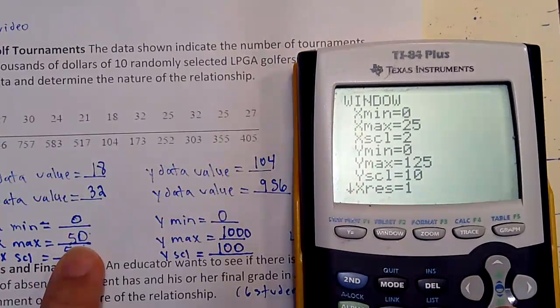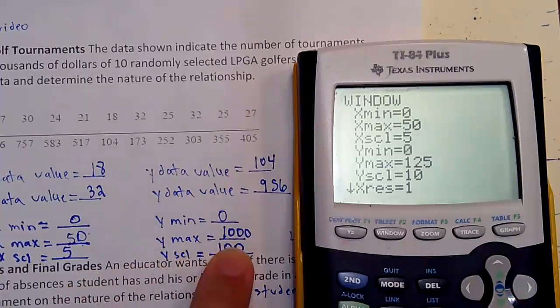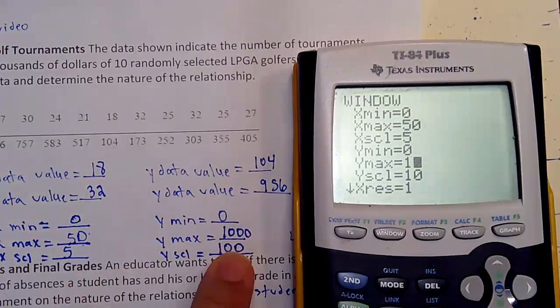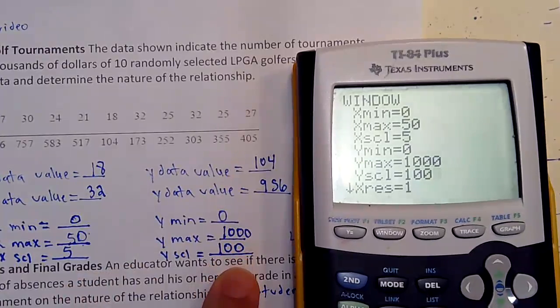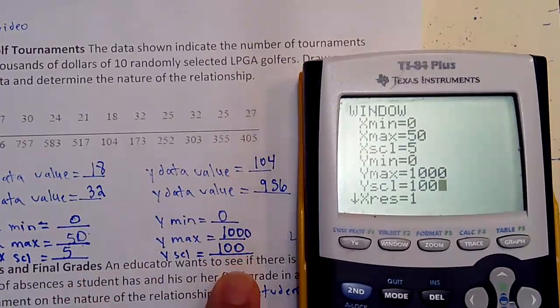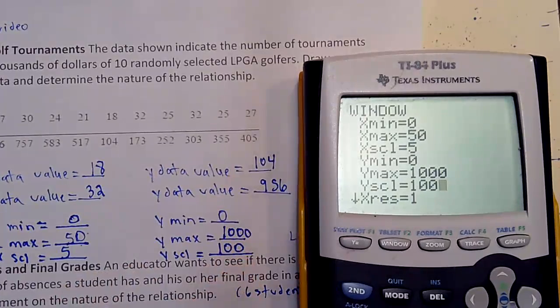But anyhow, your X min is 0, X max is 50, X scale is 5. Y min is 0, Y max is 1,000, Y scale is 100. So then just double check that. Sometimes, if the graph doesn't come out, one of the mistakes could be your window.